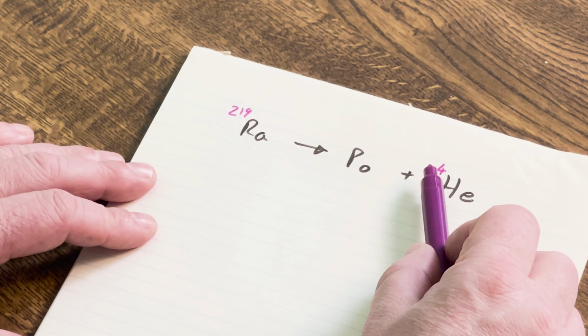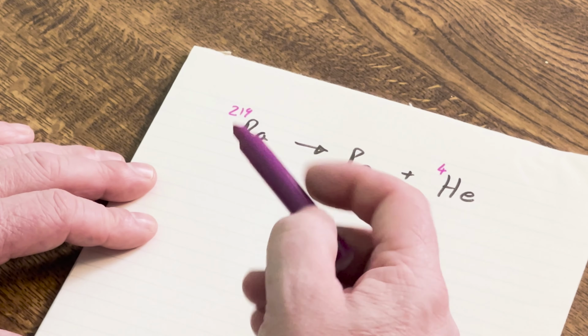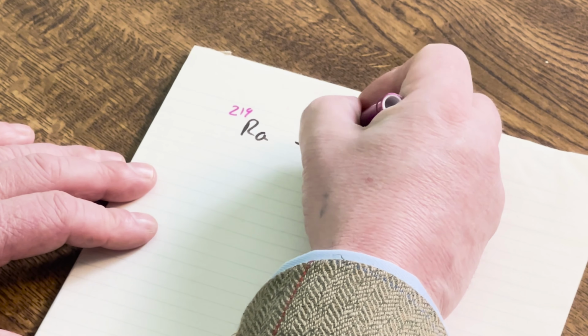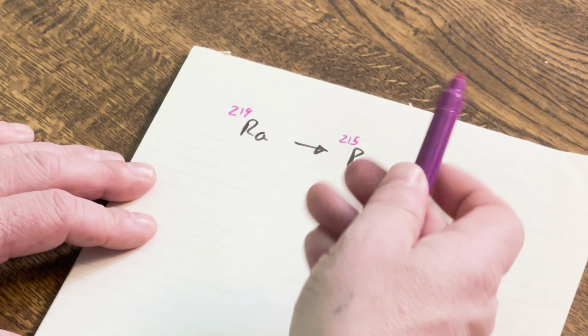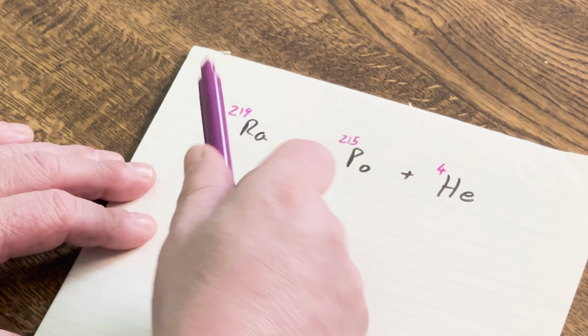There it is. And the helium nucleus, or the alpha particle, has 2 protons and 2 neutrons, so it has to have a mass of 4. Making this balance, we can see the polonium must have a mass of 215, because 215 plus 4 is 219.